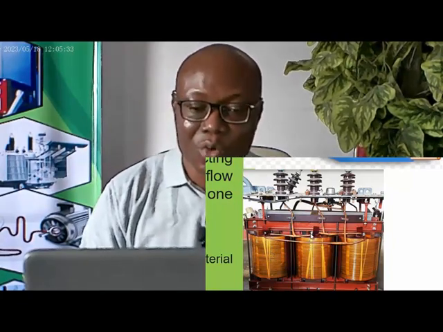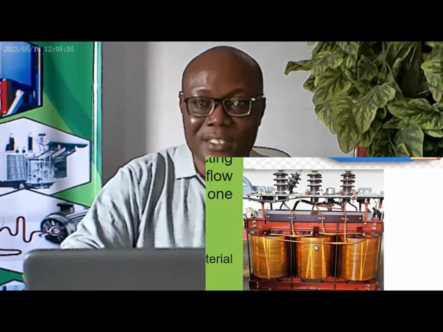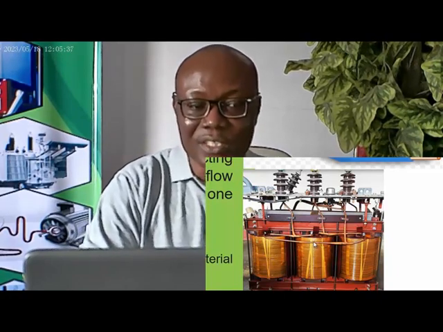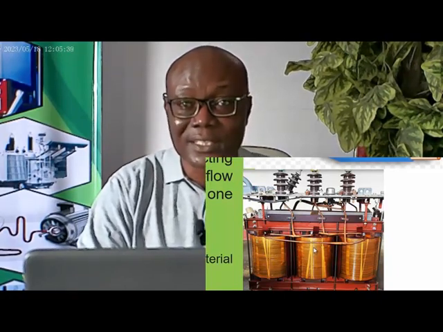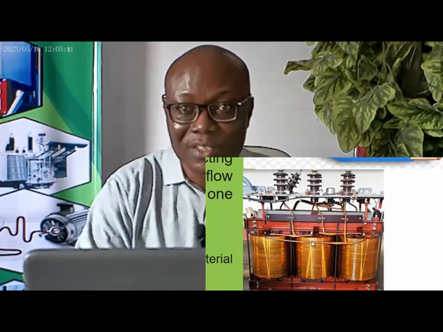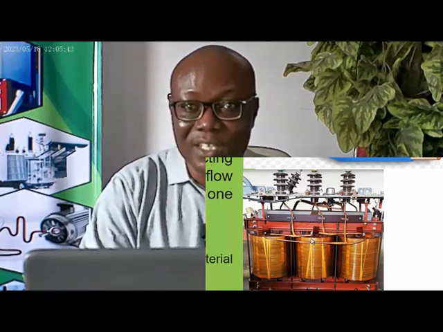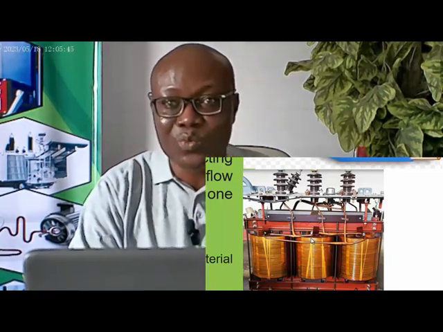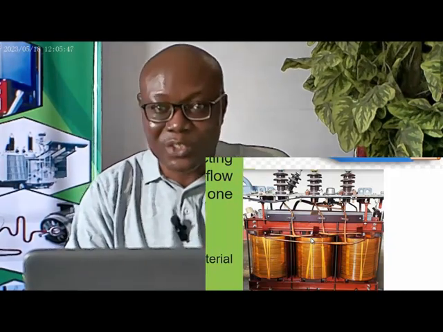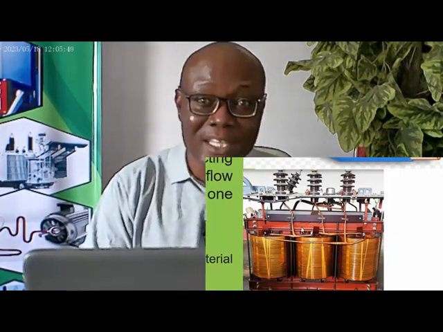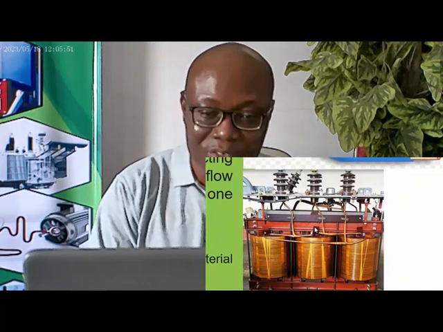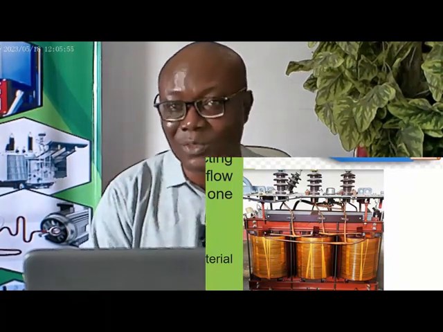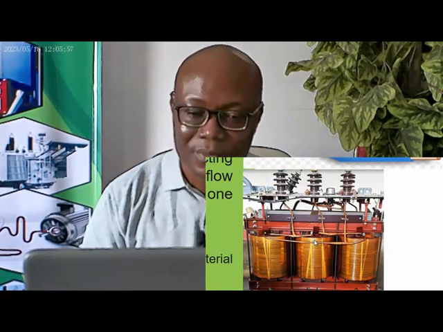So when you are carrying out an insulation resistance test, it is that separation, the level to which that separation will withstand voltage pressure. Are we getting it? Whenever you hear me say pressure, since we are discussing electricity, you know that I'm talking about voltage.